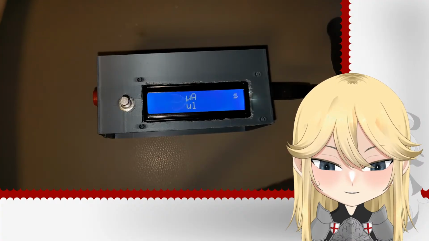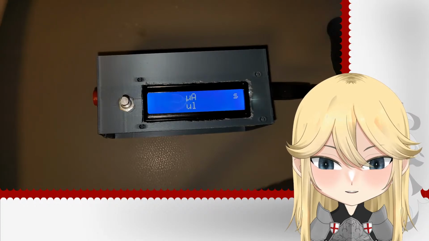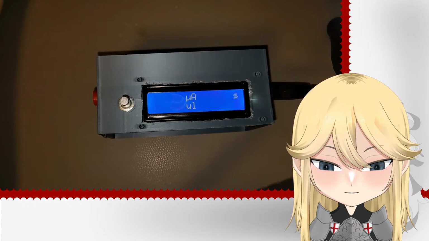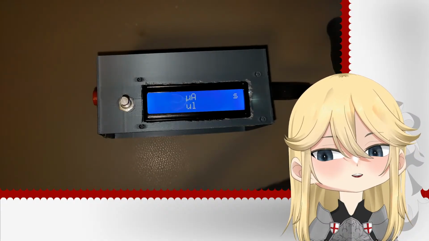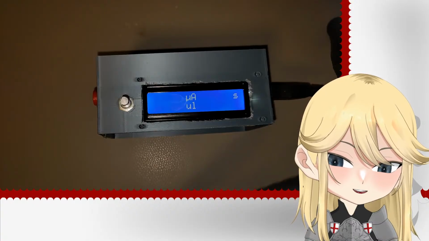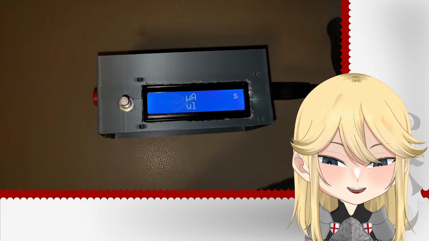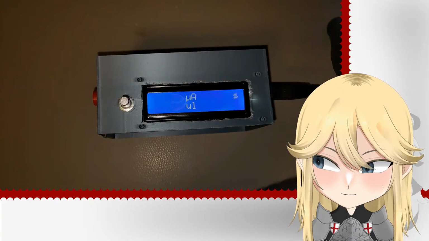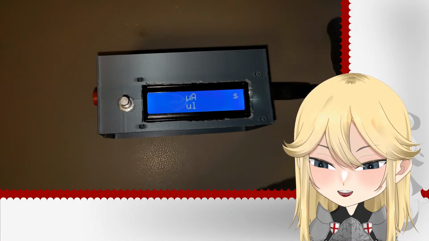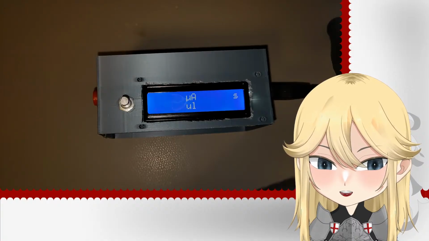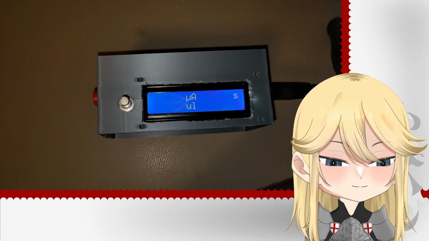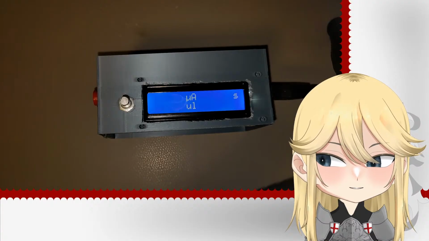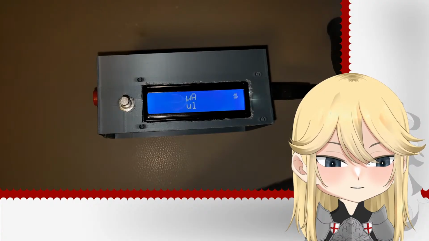uint8_t number. Oh, no, we might want to do floating point. Aha. Okay, let's see. We want a 1.